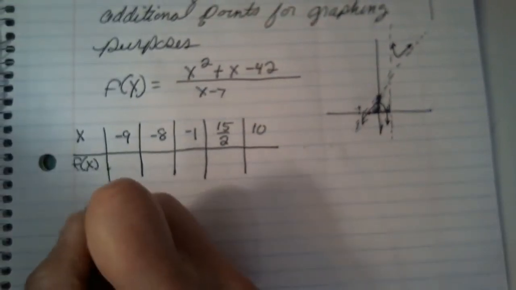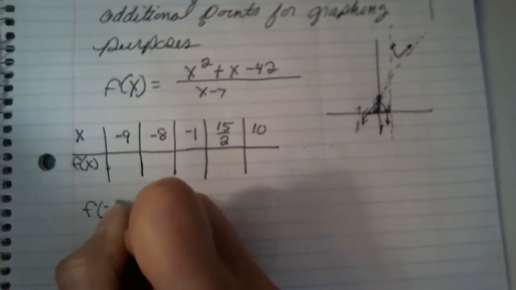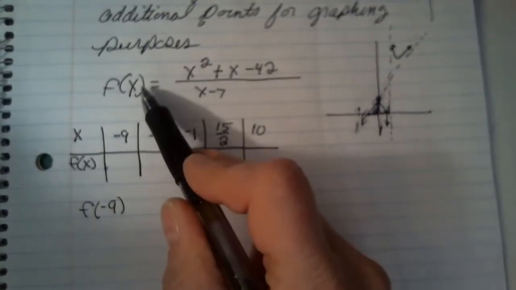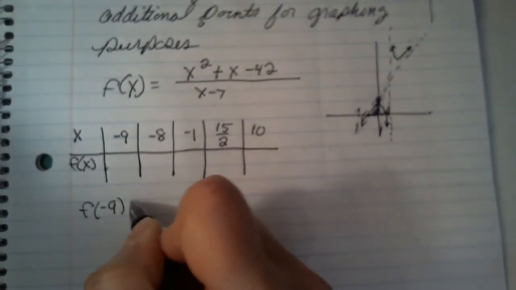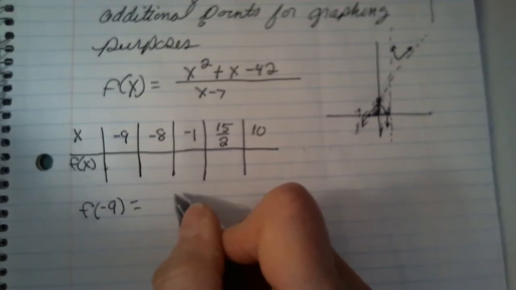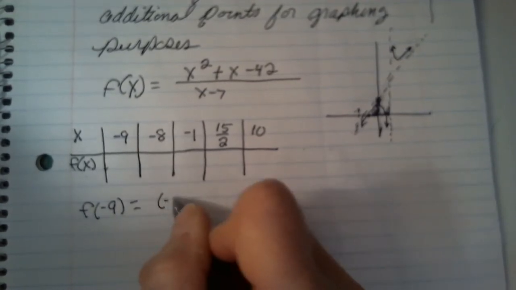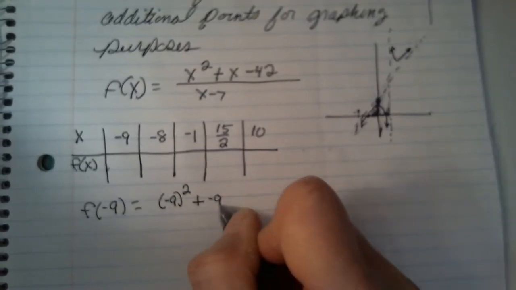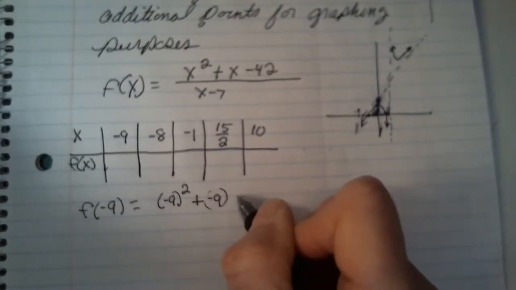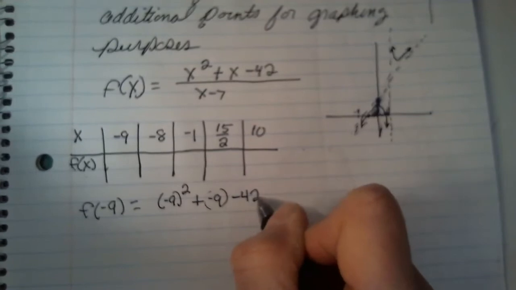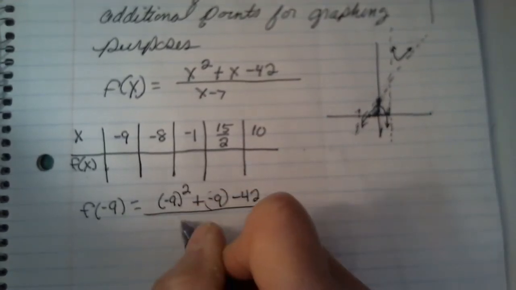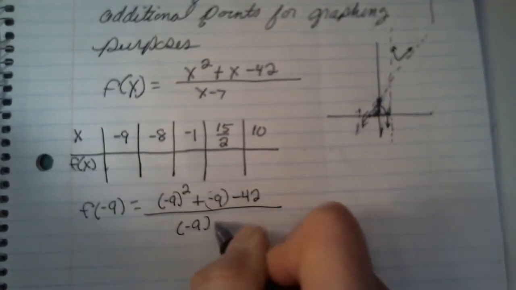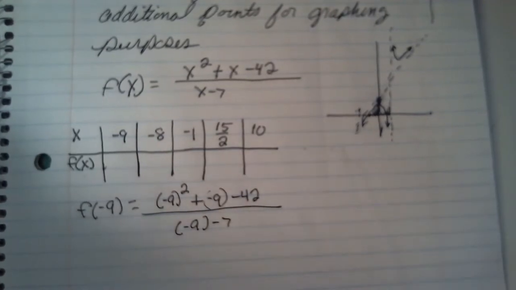So to do that, in parentheses, I'm going to replace my x with -9 everywhere that there is an x in my function. And then I could do the arithmetic all by hand, or I could also plug this into my calculator.